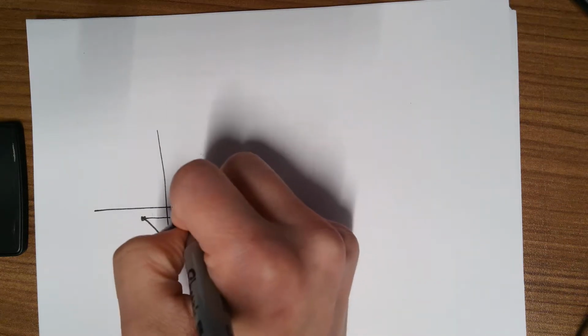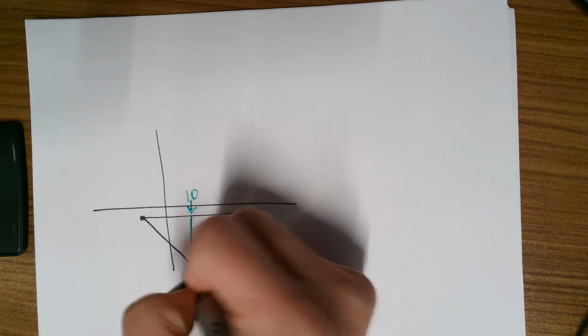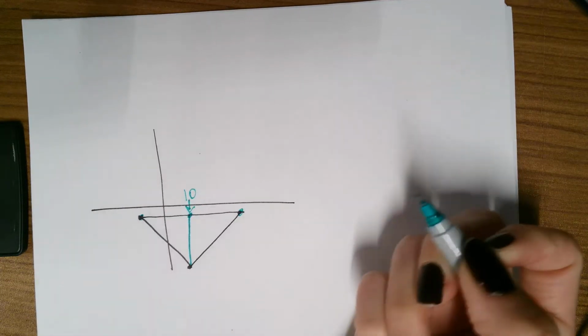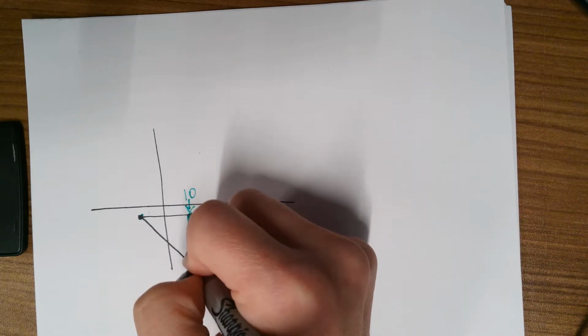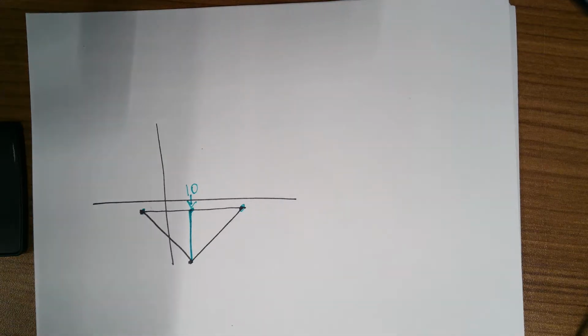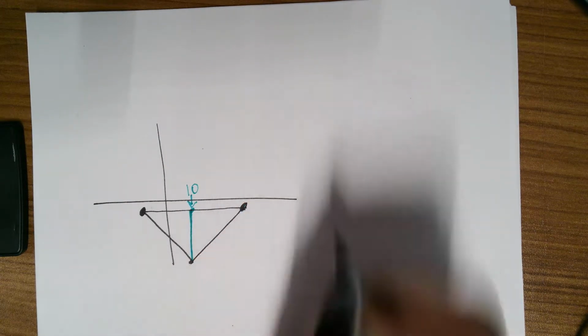This is 10, that right there. And so if we use the midpoint formula between these two, figure out what this coordinate is, then I can use the distance formula, figure out what the height of that triangle is, and then we can figure out the area of it. So we're going to do the midpoint formula on these 2 points right here.